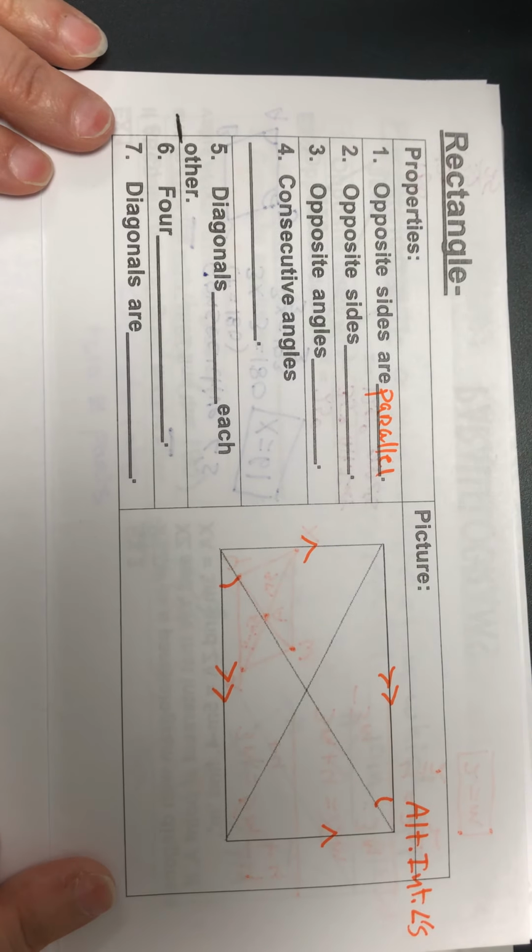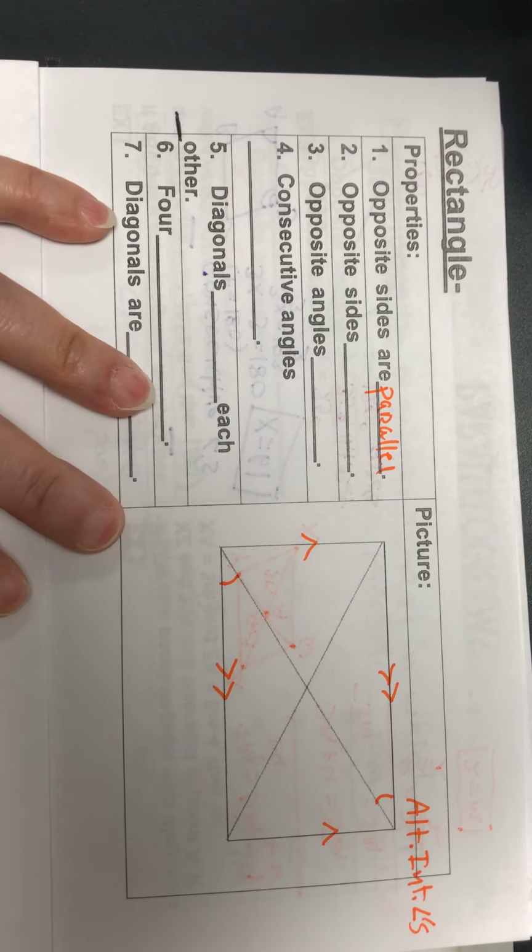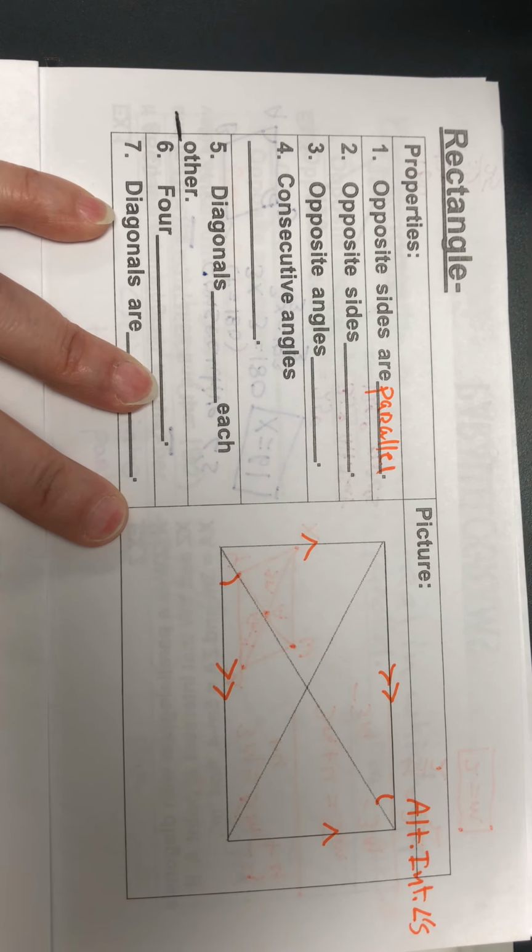The diagonal is a transversal, so alternate interior angles are congruent. Parallel does give us that.